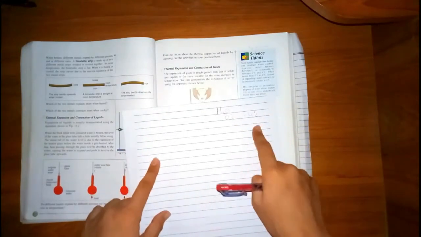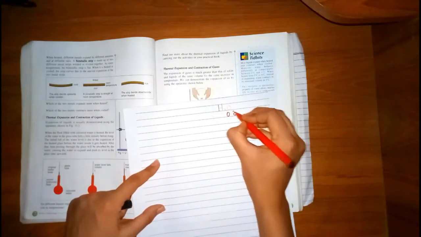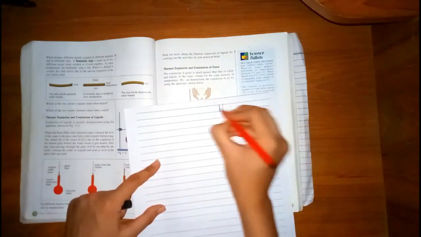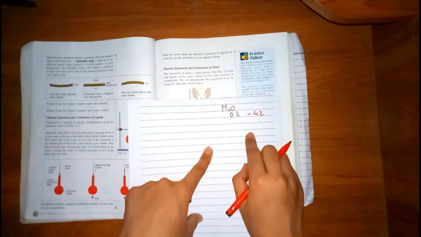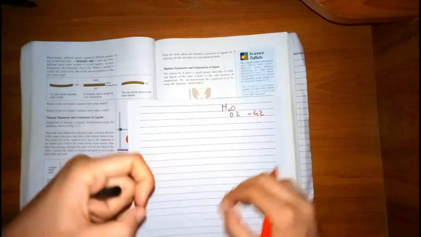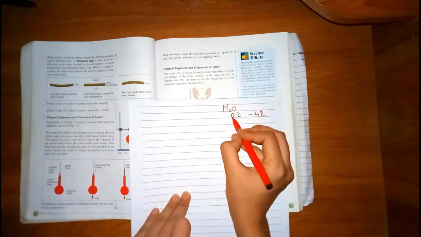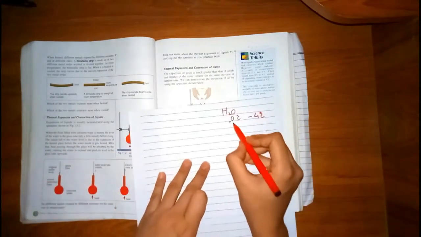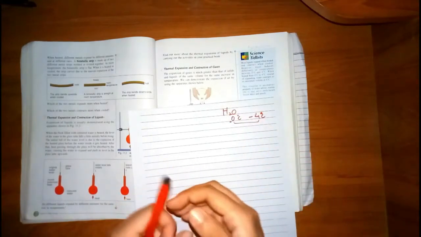In 0 to 4 degrees centigrade, what actually happens is, when we heat the water, right, when we melt the ice from 0 to 4 degrees centigrade, instead of expanding, the water contracts, right, and its minimum volume is at 4 degrees centigrade.